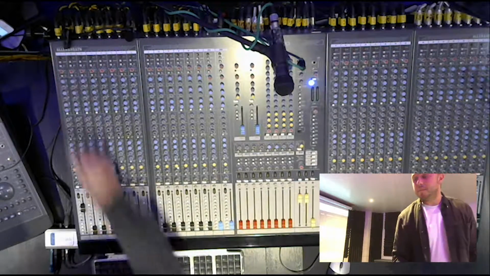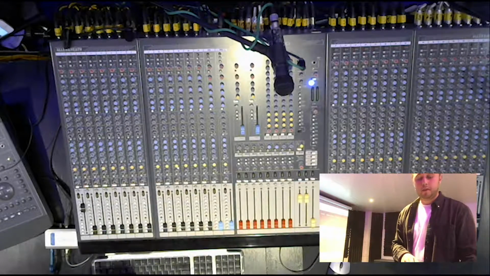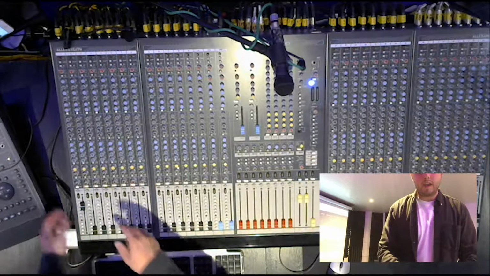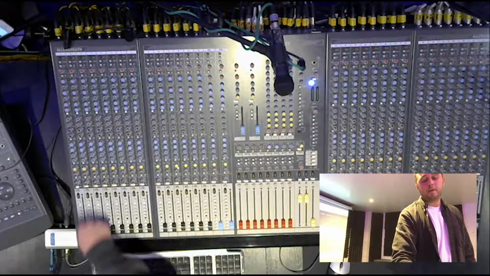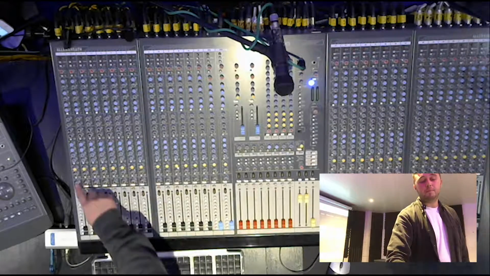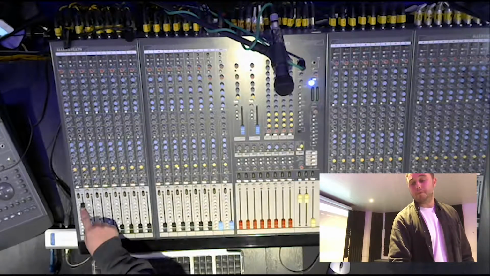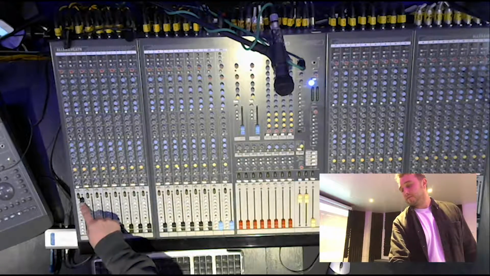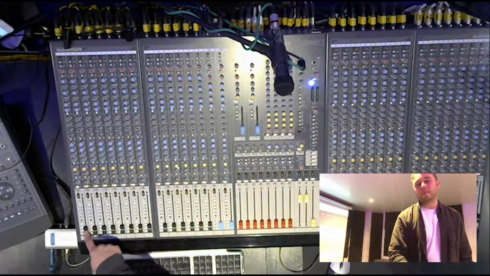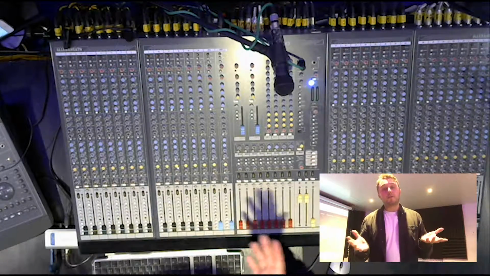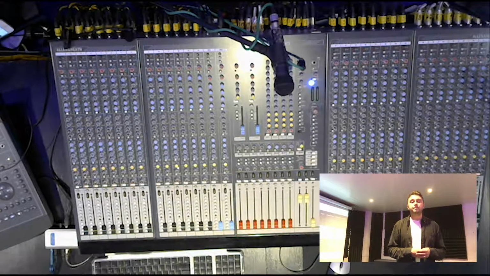Just turning the gain up because it's a really quiet part of the song next door. Again, if I want to mute the track, I'm going to pull the fader down, mute it. So when I unmute it, I push the fader back out and I fade the audio in. There we go. So that is a quick guide to using the desk in the control room.